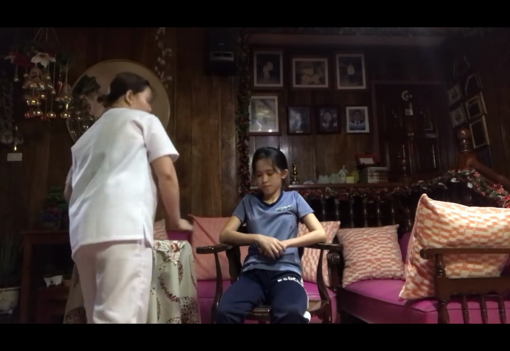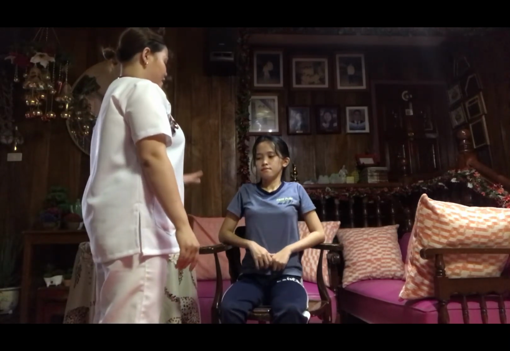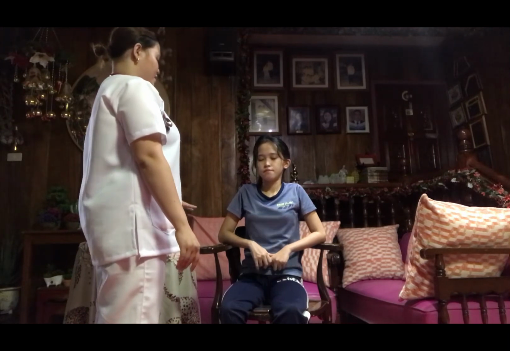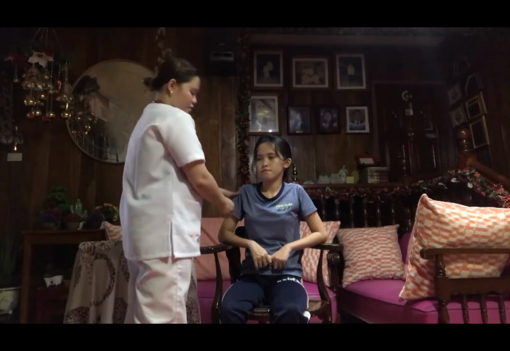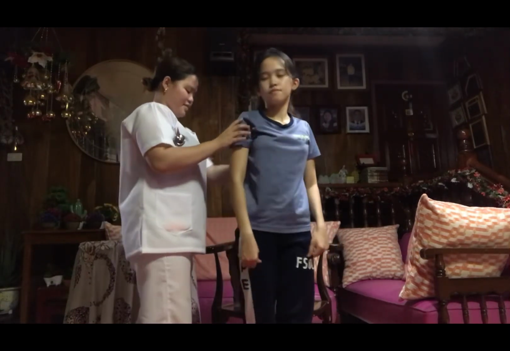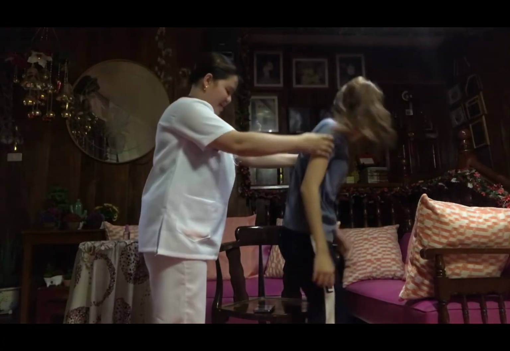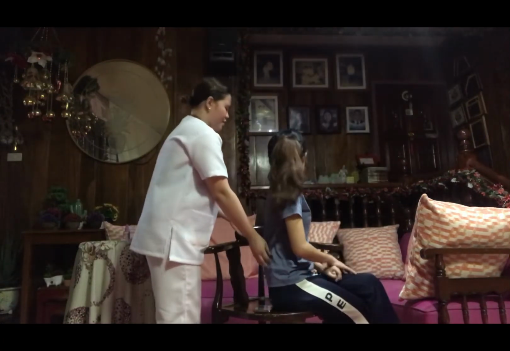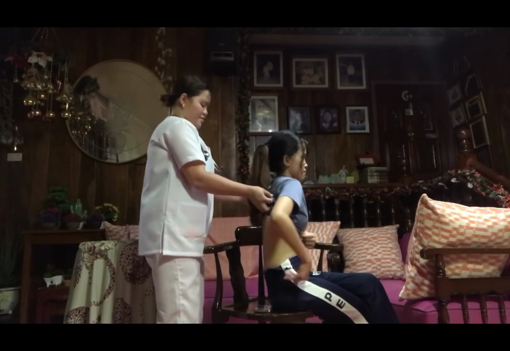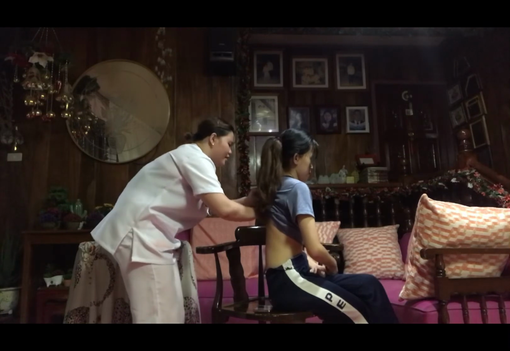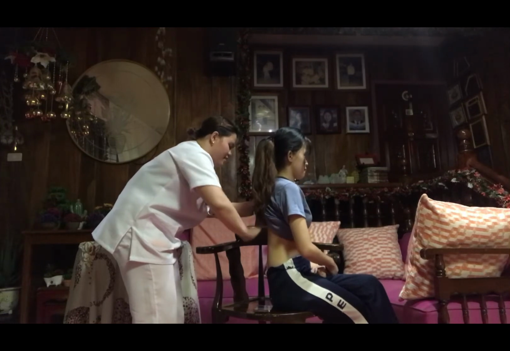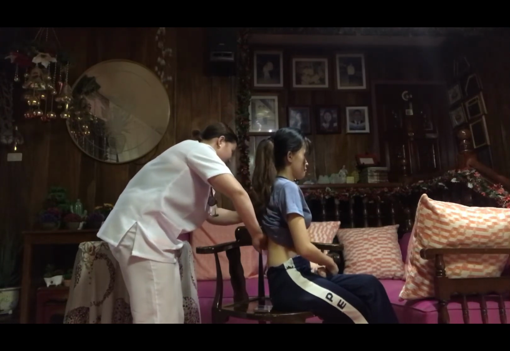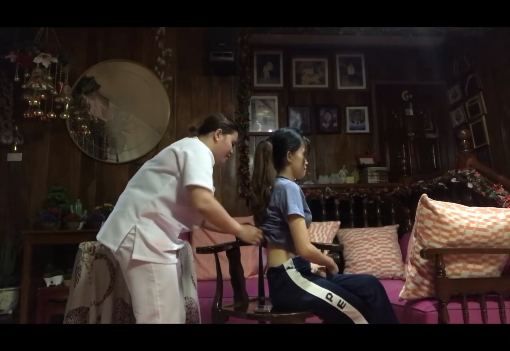So we're assessing your thorax and lungs. Can you please breathe for me, ma'am? Inhale, exhale. Inhale, exhale. Now I'm going to inspect your thorax. You can lift up your shirt, ma'am. Okay. Inhale, exhale. Inhale, exhale. Inhale, exhale.